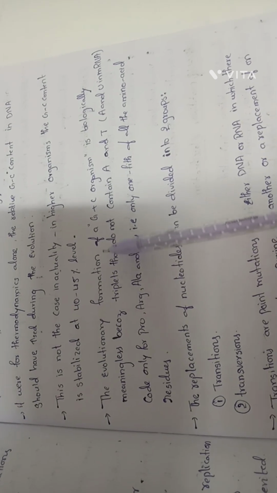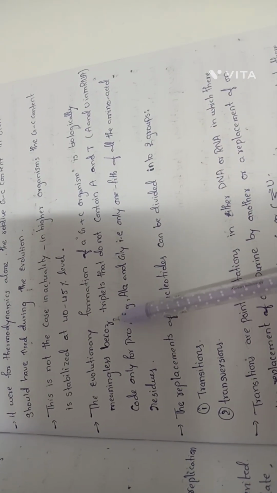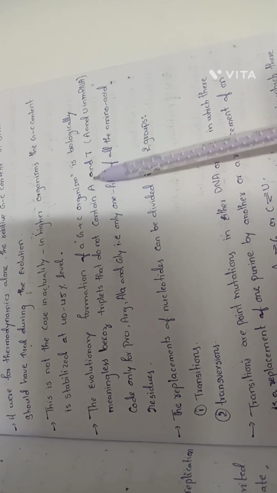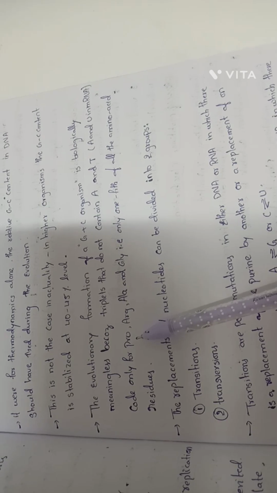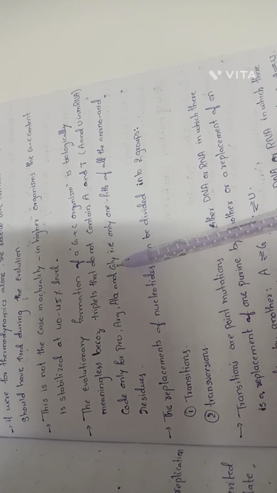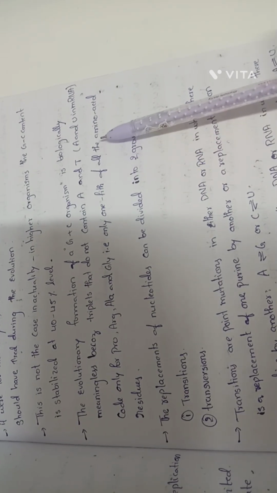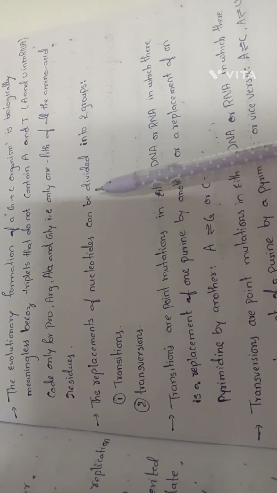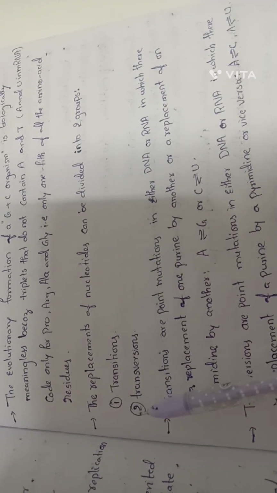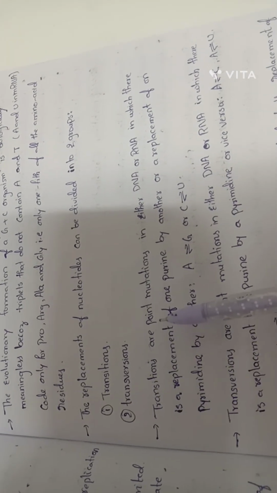The evolutionary formation of a guanine plus cytosine organism is biologically meaningless because triplets that do not contain adenine and thymine code only for proline, arginine, alanine, and glycine. That is only 1/5 of all the amino acid residues. The replacement of nucleotides can be divided into two groups. First, transition, and second, transversion.